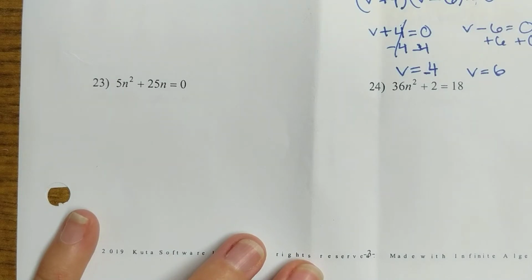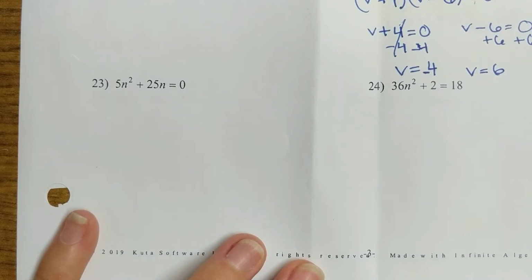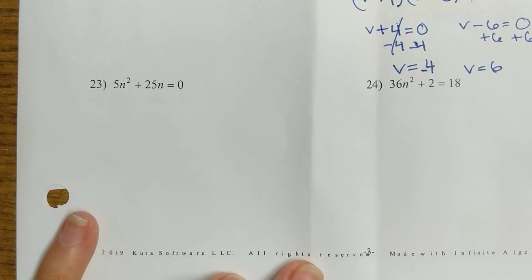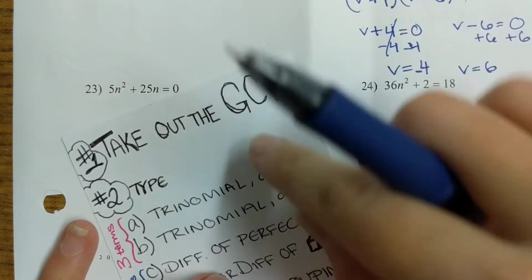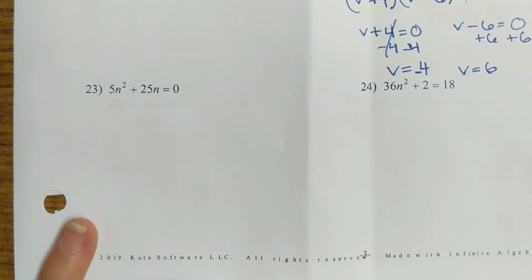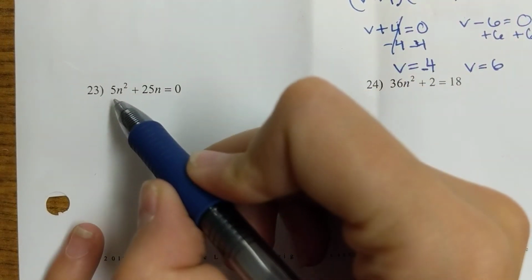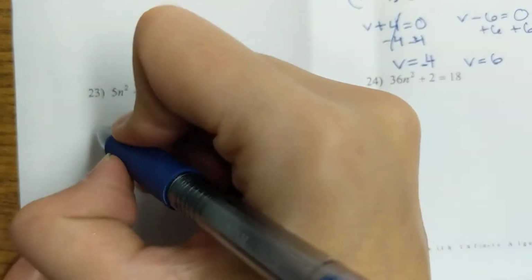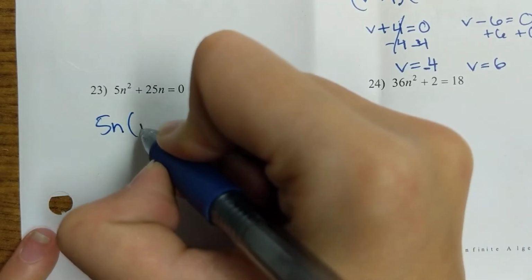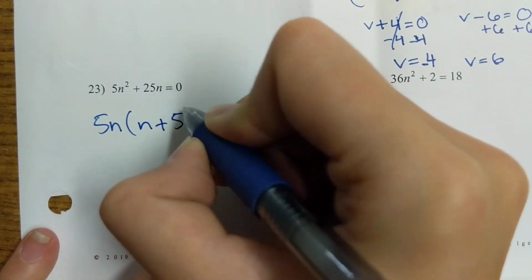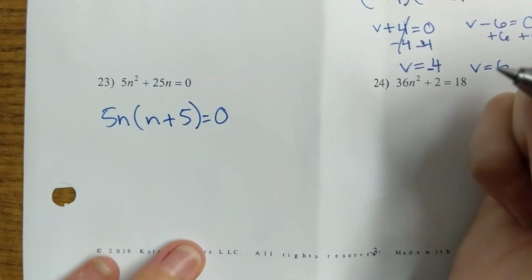Wait, this looks different. Doesn't equal 0? Yes, it does. Then we can jump into the factoring. What do we always do first? Take out the GCF. Well, that's 5n. So I'm left with n plus 5 equals 0.